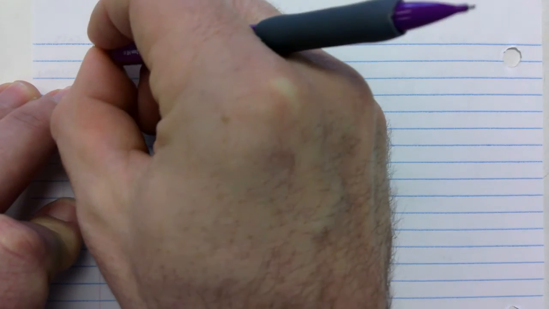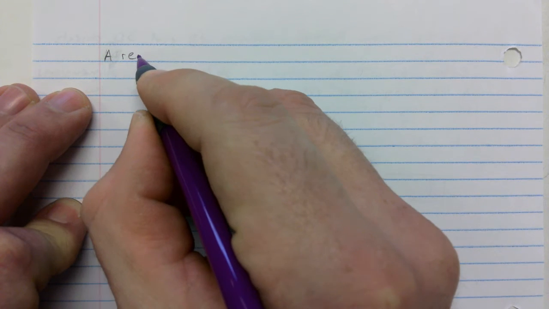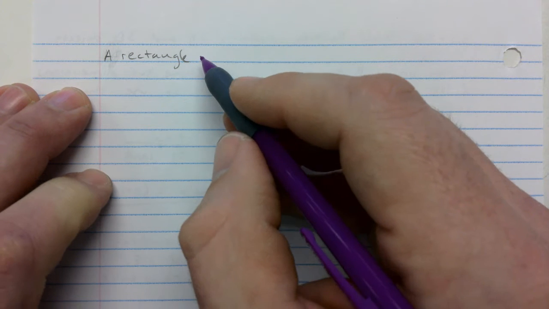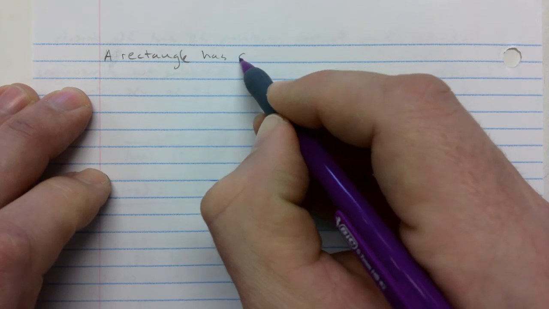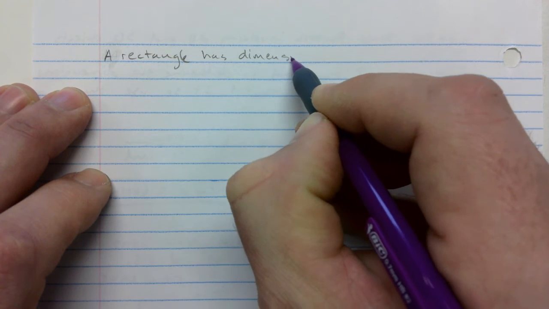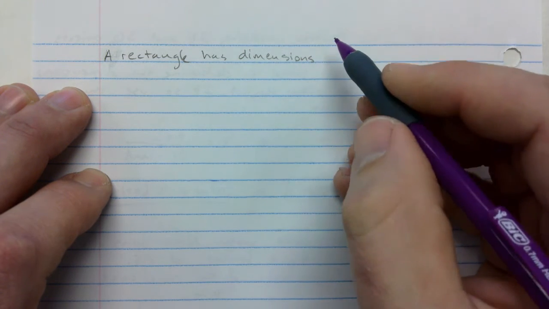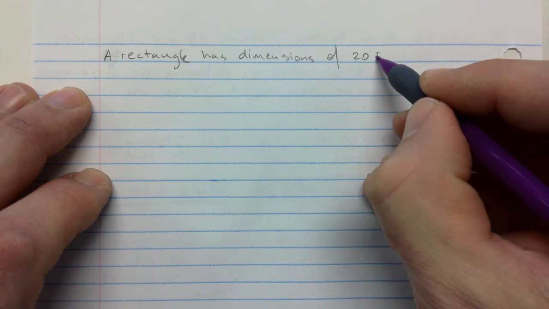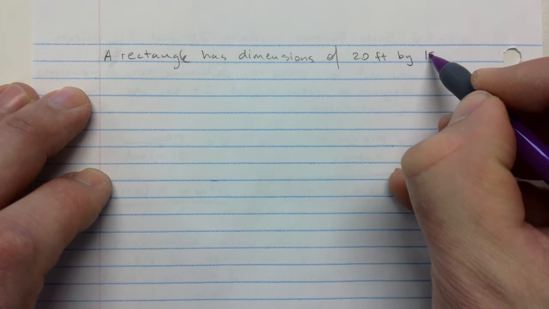A rectangle has dimensions of 20 feet by 15 feet.